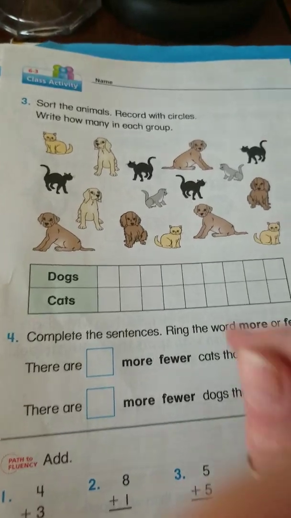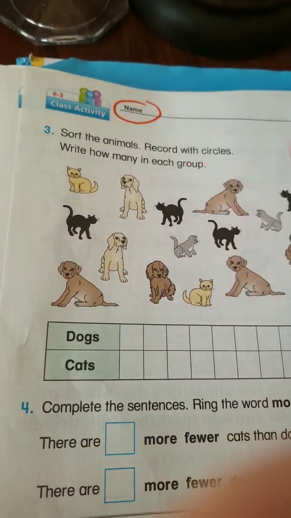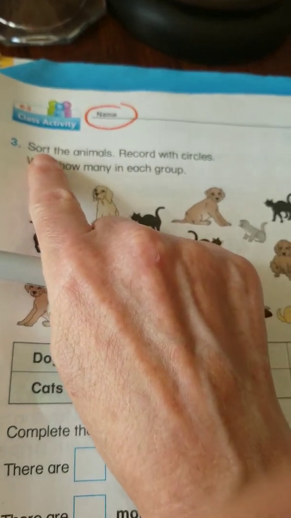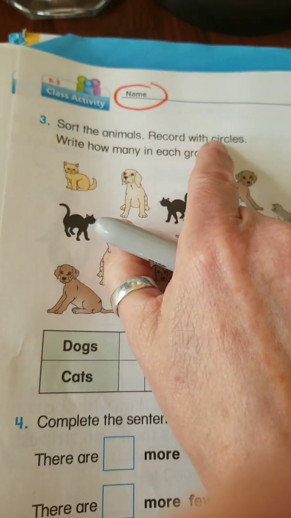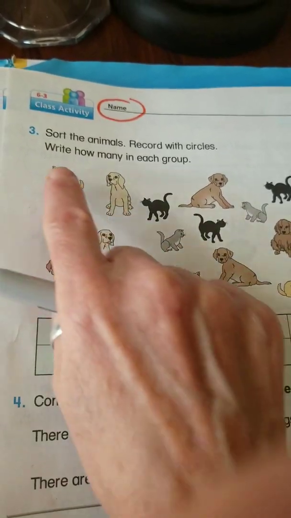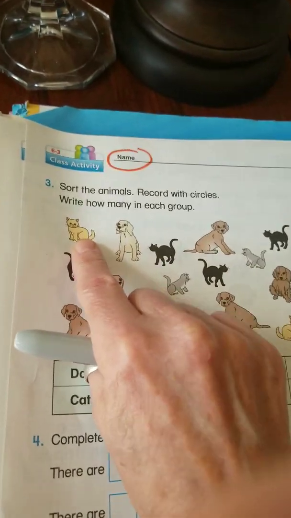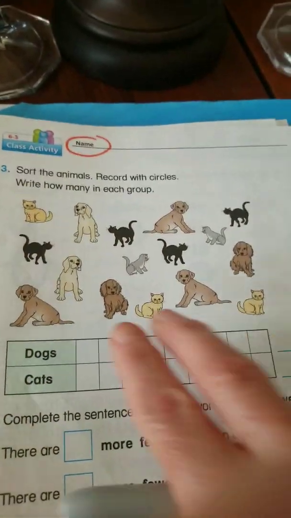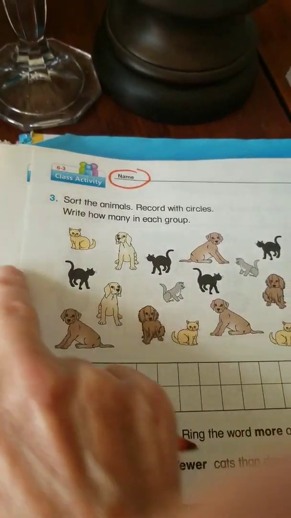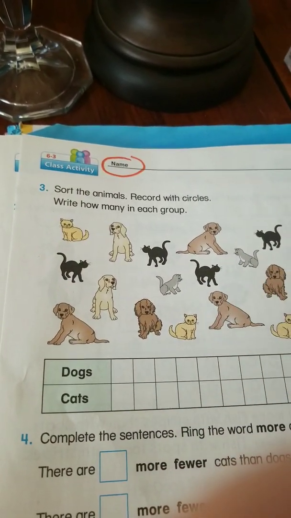It says add. So the first thing I do, of course, is write my name here, and then I read the instructions, and it says for me to sort the animals and record with circles. That means when I record how many, I'm going to record with circles. And it says write how many in each group. So what I need to do is sort the animals. Since I can't physically put all the dogs over here and all the cats over there, I'm going to count the dogs and the cats like this.